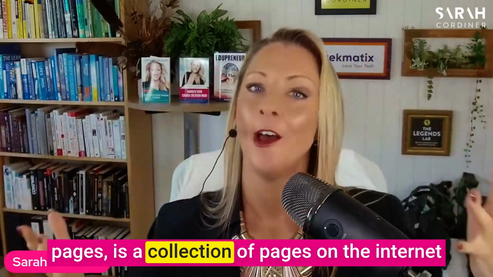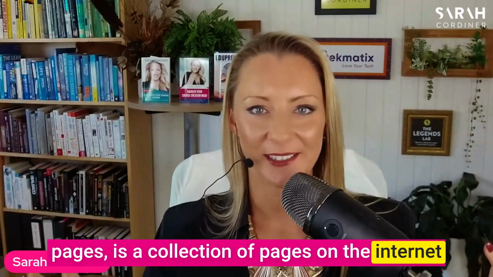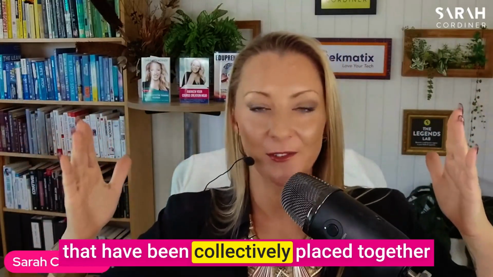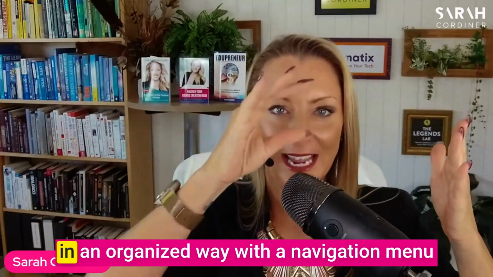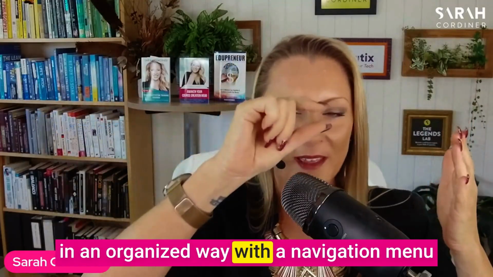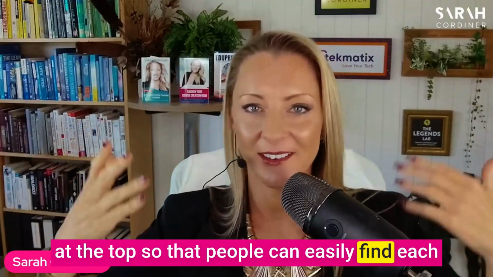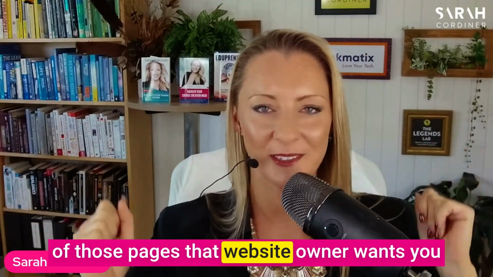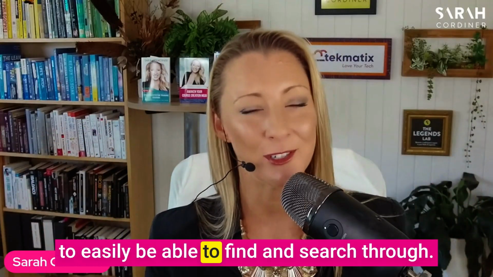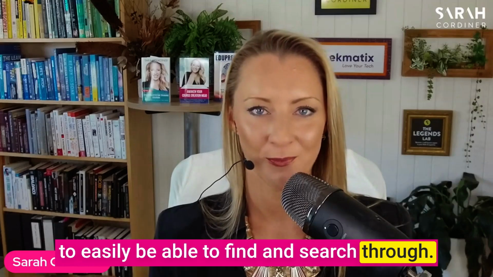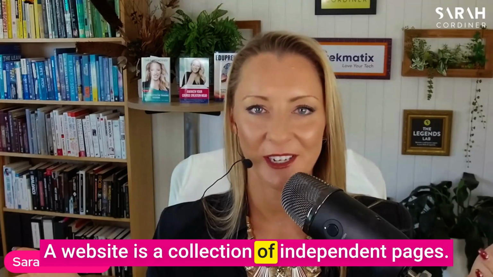It's a collection of pages on the internet that have been collectively placed together in an organized way with a navigation menu at the top so that people can easily find each of those pages that the website owner wants you to easily be able to find and search through. The website is a collection of independent pages.